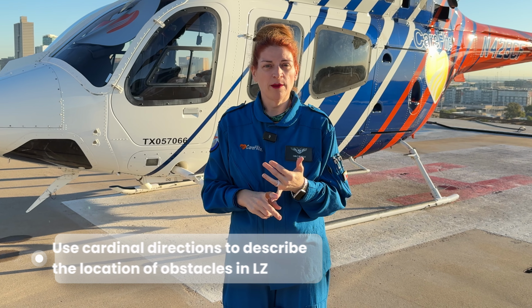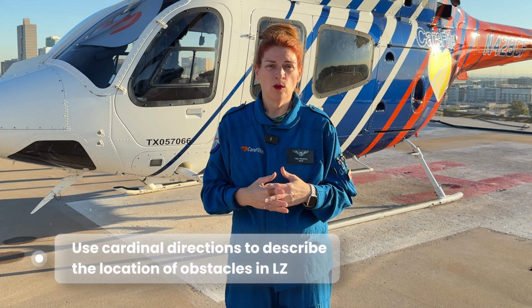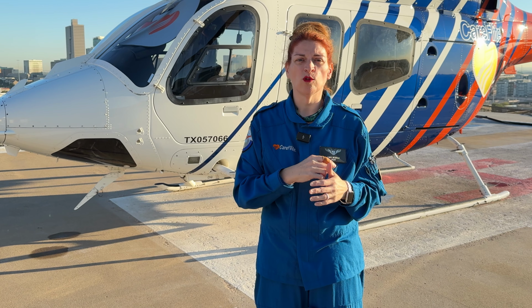So if there's 4-foot fence posts that are out in the middle of the LZ, that might be a problem for us. The description of the LZ with obstacles is helpful if it's done with cardinal directions, north, south, east, and west. We might be coming from the north, but we need to land to the south, and we'll determine that based on the direction of the wind that day and the obstacles that we encounter as we come into the landing zone.